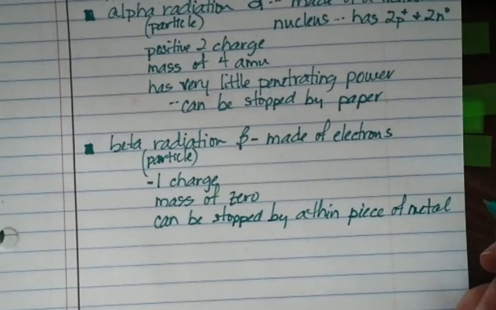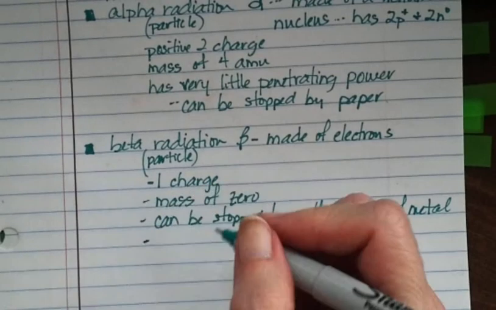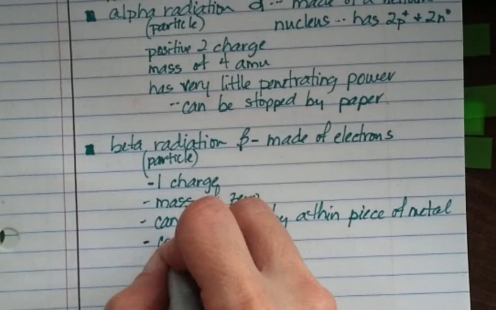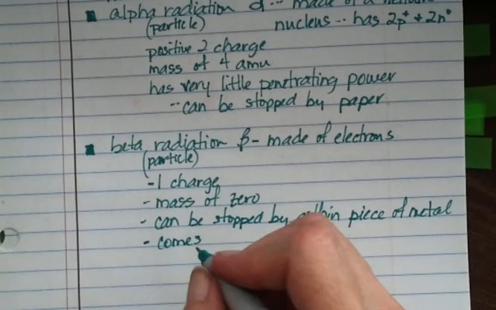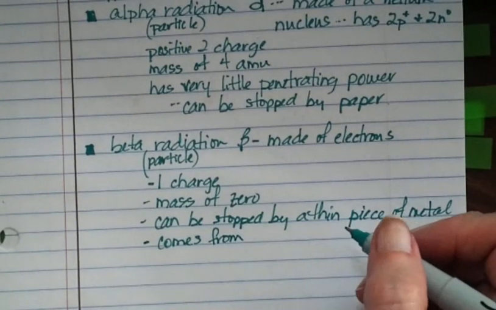This comes from the neutron that splits into 1 proton and 1 electron. So the beta particle comes from a neutron. A neutron is actually being spit out of the atom, and it splits into 1 proton and 1 electron.